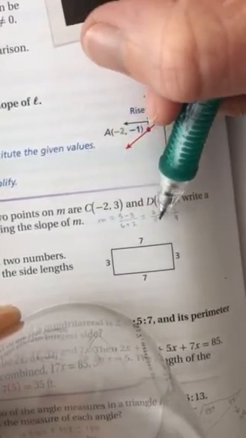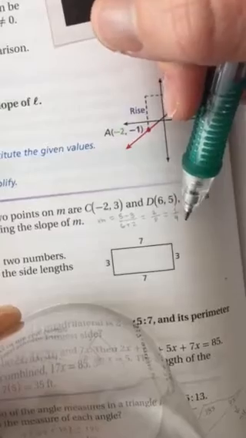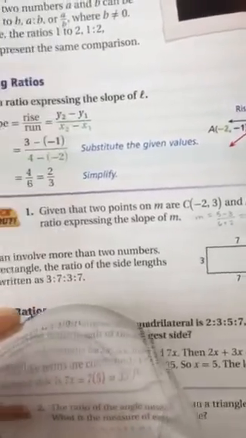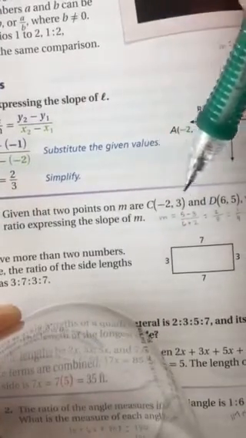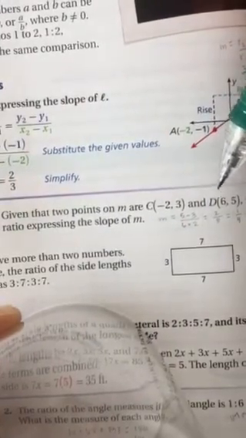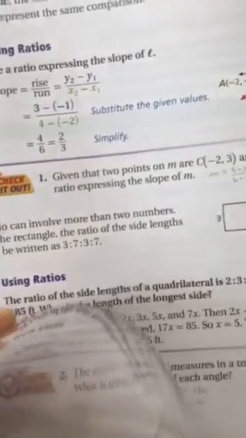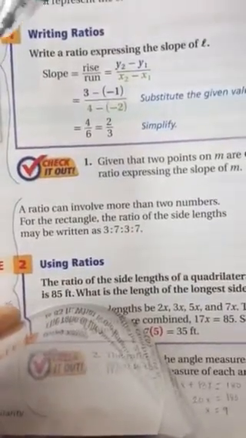And I get 2/8, and I reduce it to 1/4, and that is the final reduced ratio expressing the slope of line M that has those 2 points. All right, now let's move on to the next part of the lesson.